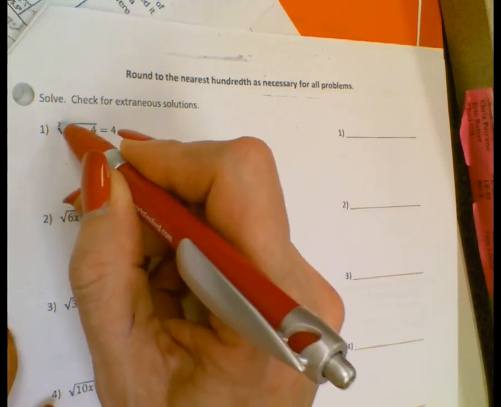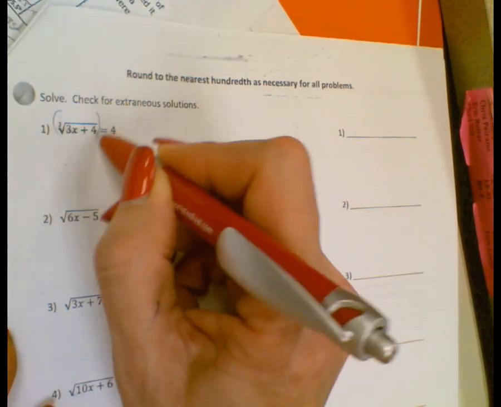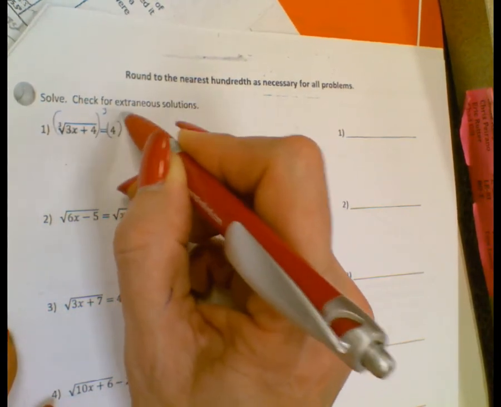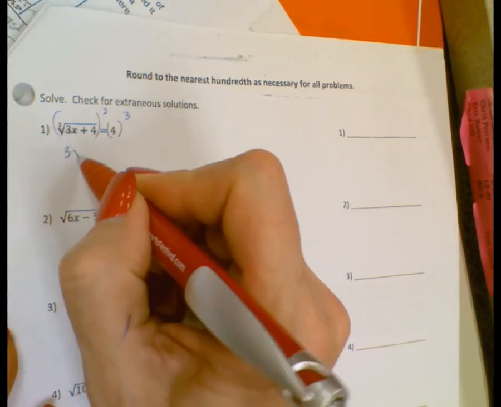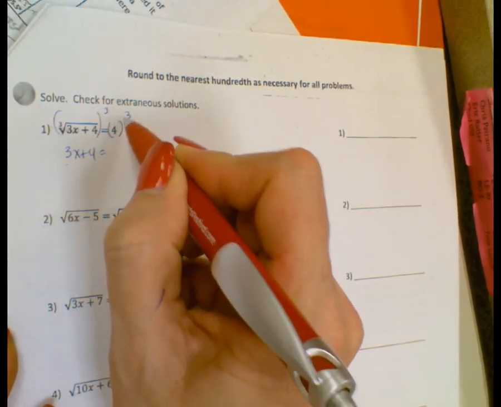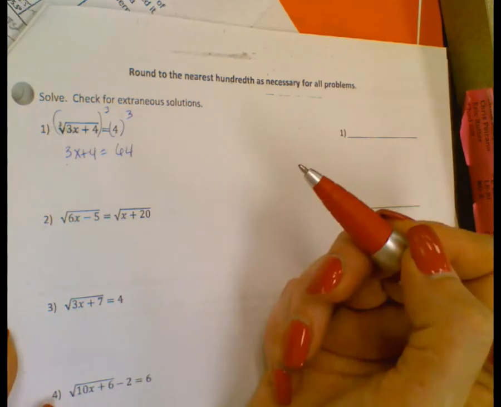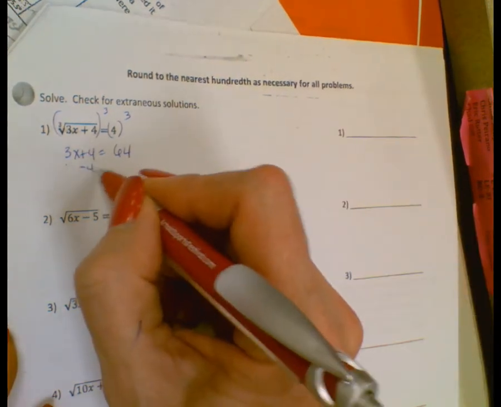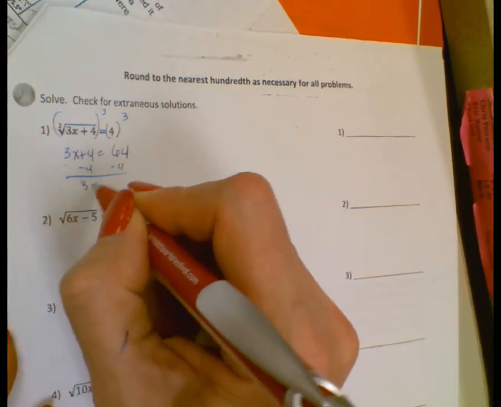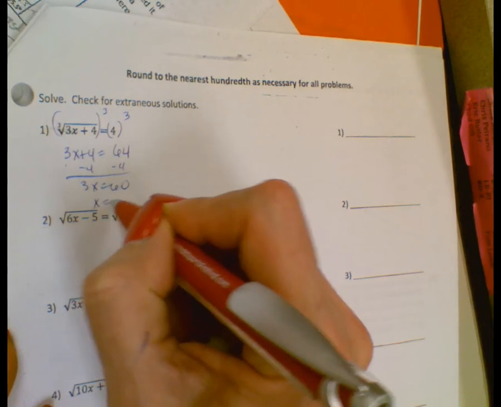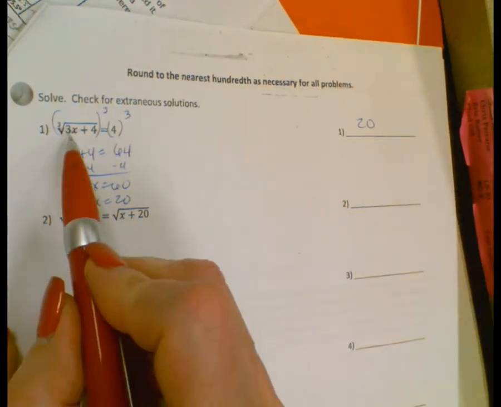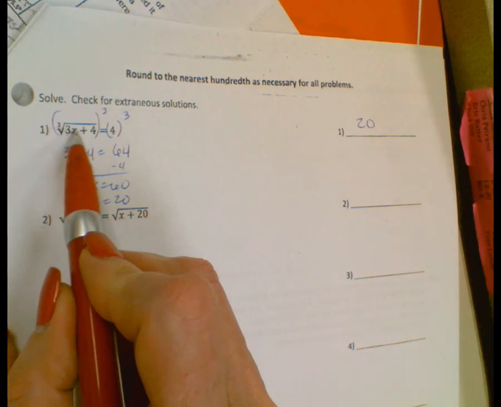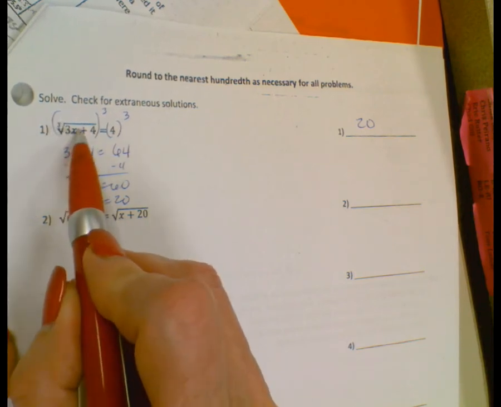So in this first one, to get rid of a cube root, you should know that you need to cube both sides. So a cube and a cube root cancel and you get 3x plus 4. 4 cubed is 64. And now from here you're just solving for x. So subtract 4, divide by 3, and x is 20. You should do a mental check real quick. 3 times 20 is 60. 60 plus 4 is 64. The cube root of 64 is 4.